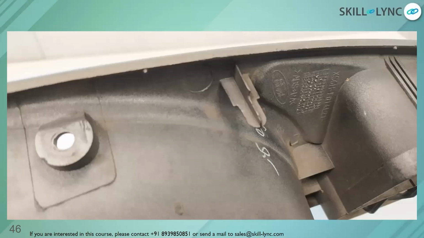What you see here is a four-way locator. So there are two types of locators which we generally see in the automotive plastic components. One is the two-way locator, and then one is the four-way locator. So the combination of two-way locators and four-way locators generally will be utilized for you to actually make sure that it's located with respect to the sheet metal part, and it also arrests the motion of a particular component. Okay, so that is what we generally do with respect to locators.